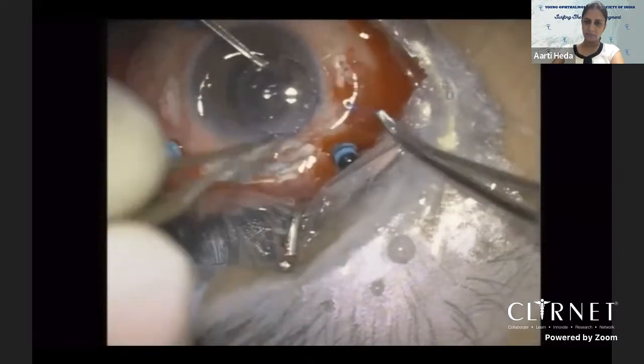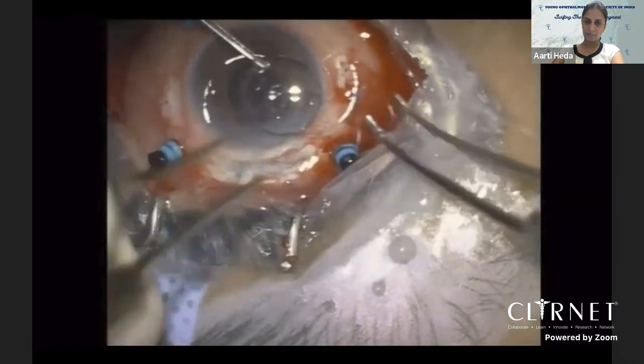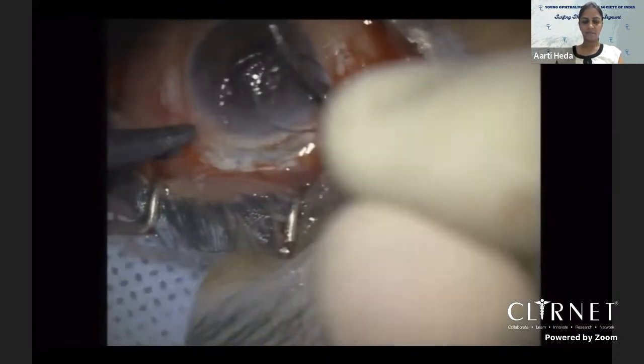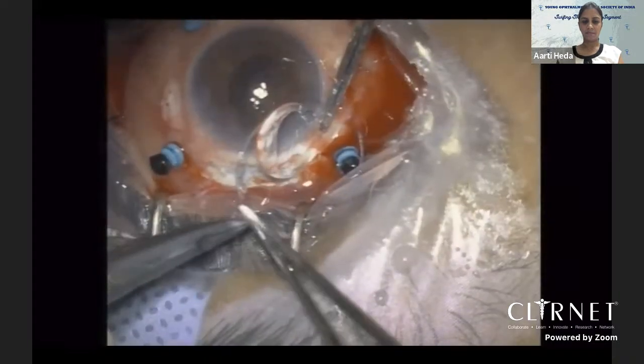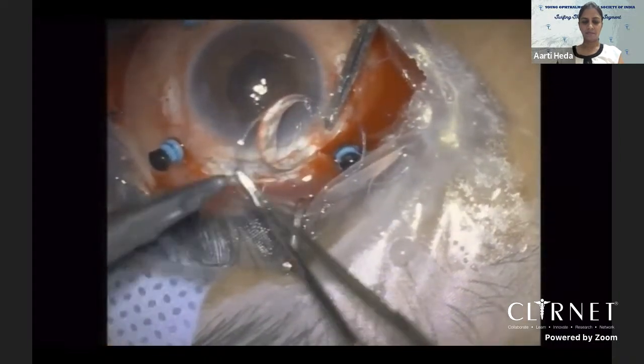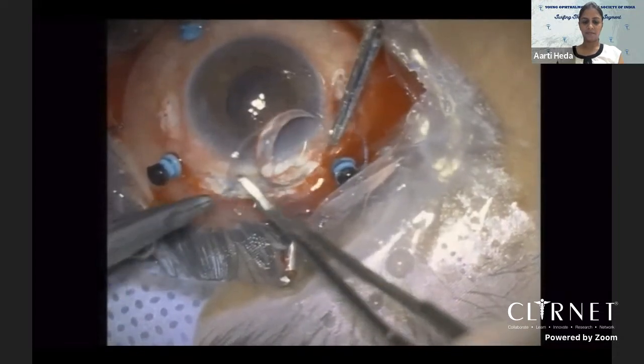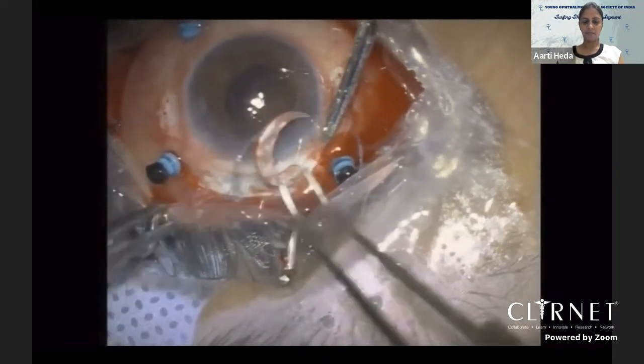So these micro movements can be a bit challenging in the beginning, but trust me, when you get the habit of doing these surgeries often, it becomes easier and doesn't take much time. You can take help from your assistant and ask him to hold the IOL while you are tying these knots.